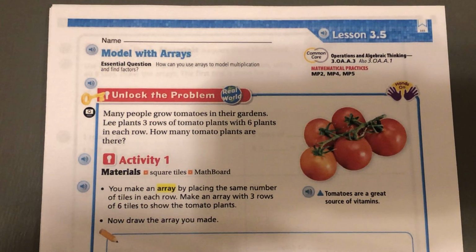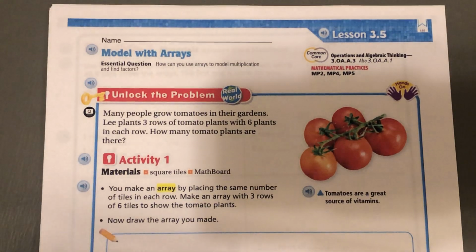So today's lesson is lesson 3.5, which means that you need to be on page 165. All right, so go ahead and flip open your book to page 165, and let's get going.